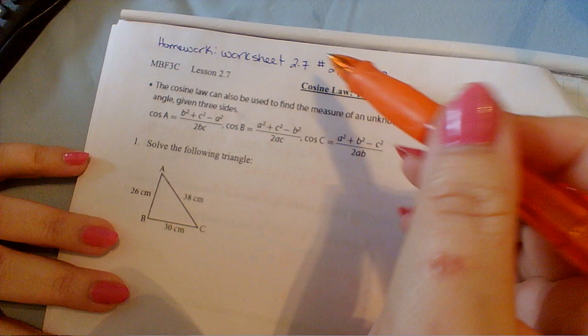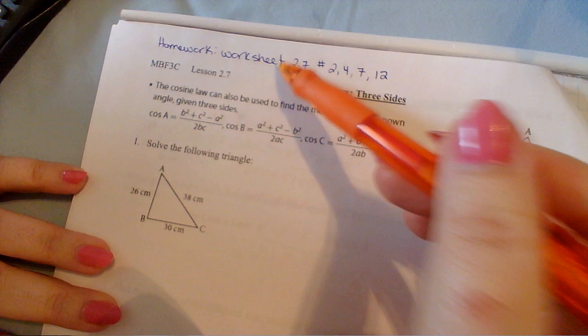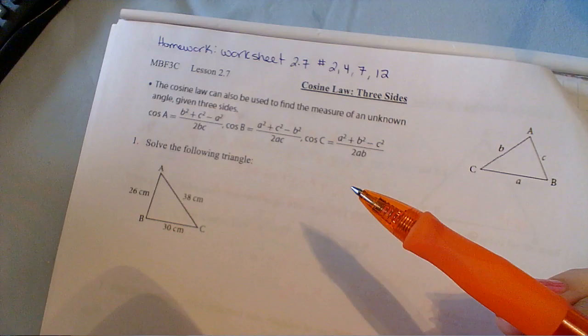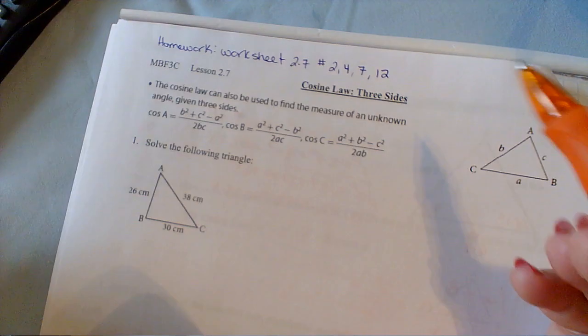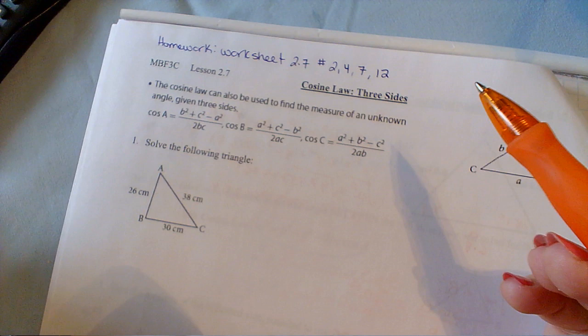So you're going to find your homework in section 2.7 because we're doing 2.7 in the worksheets. I'm asking you to do 2, 4, 7, and 12, the ones that are listed there on those sheets. And of course, check your answers with those solutions posted. Again, if you didn't print, just copy.